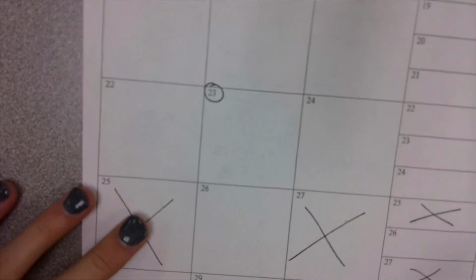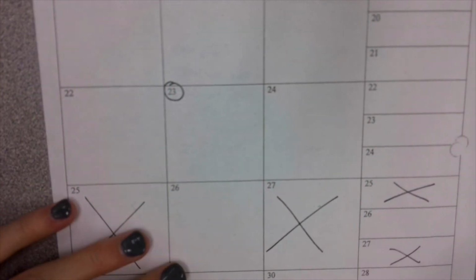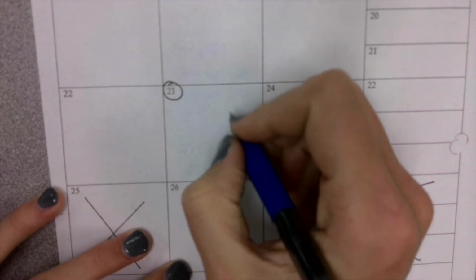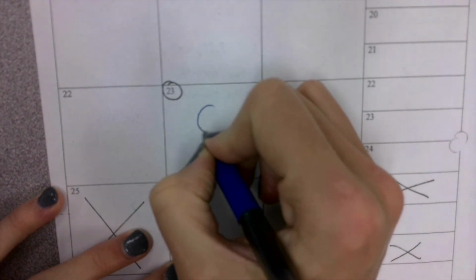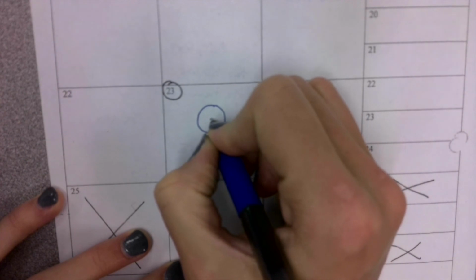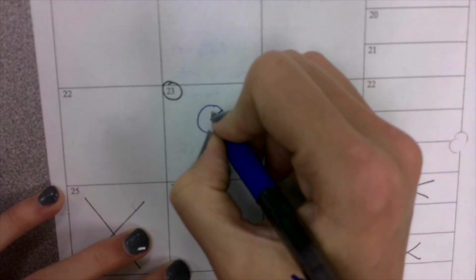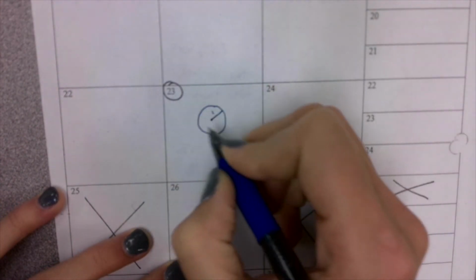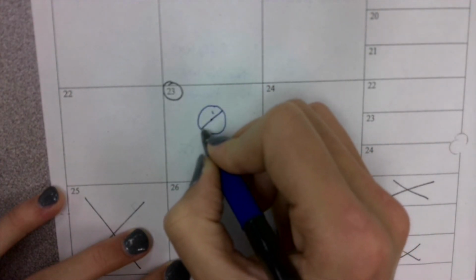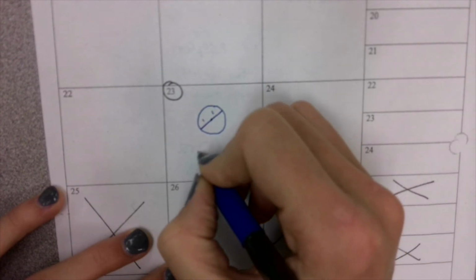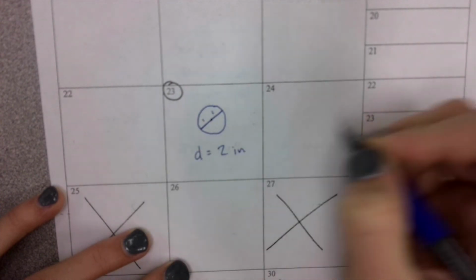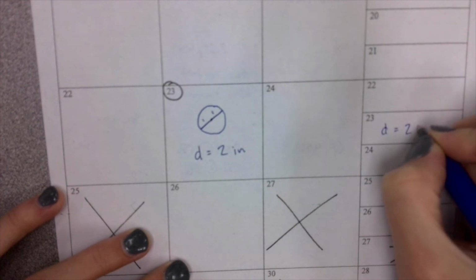Last one, number 23, says draw a circle with a radius of 1 inch. So draw a circle, put your dot in the middle, radius of 1 inch. So from the middle to the side is 1 inch. So it's the diameter, middle to the other side is also 1 inch. So the diameter is going to be 2 inches.